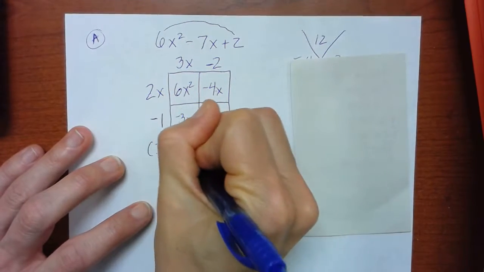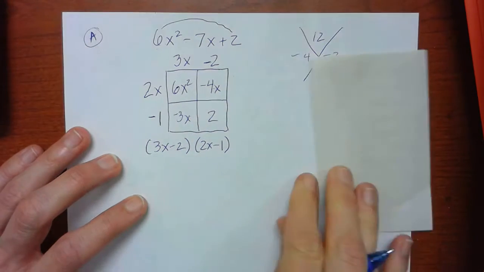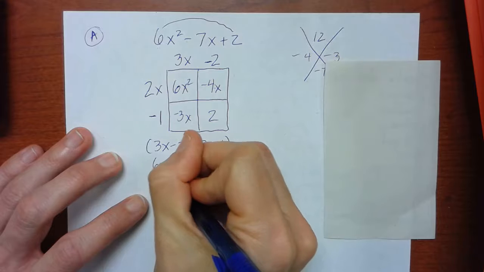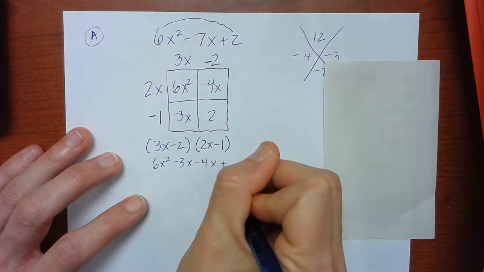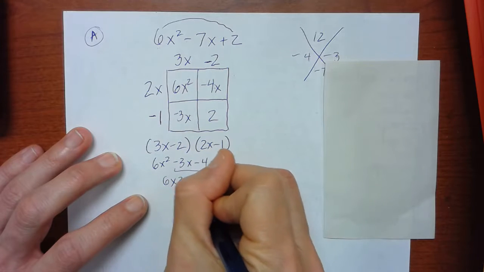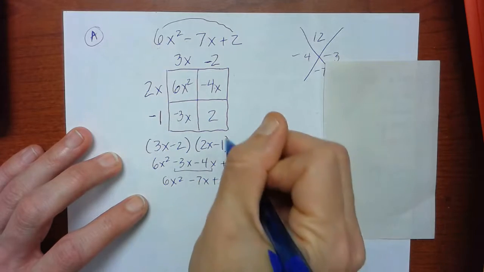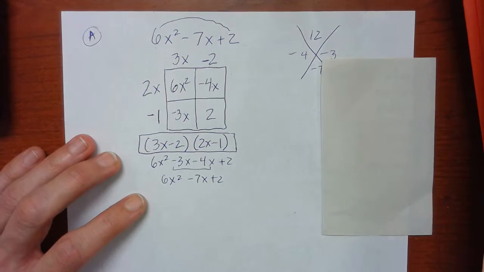3x minus 2, 2x minus 1. I'm going to check it by foiling. 6x squared, outer term, inner term, last term. These two combine to make negative 7x, plus 2. Done. These are my factors, using the box method.